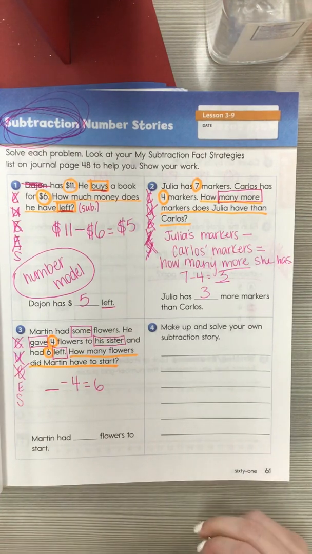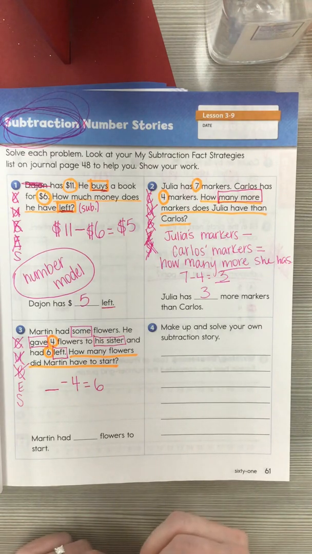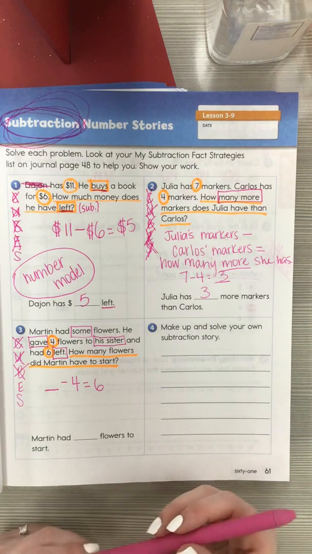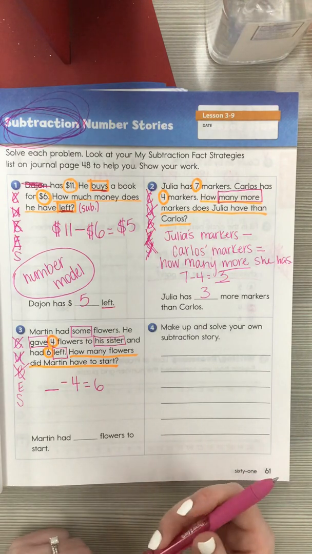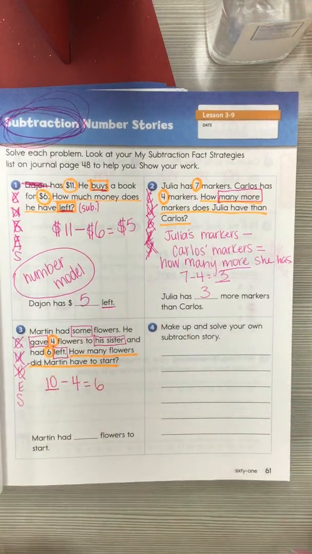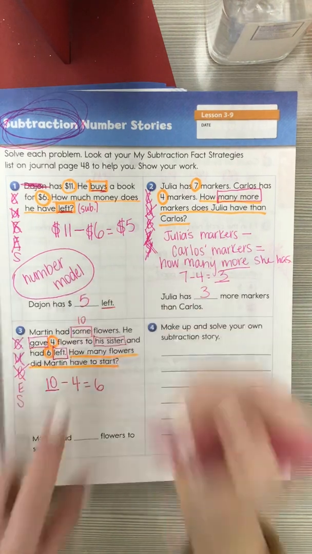So they are making you work backwards. Something minus 4 is 6. Do we know what the something is? Do you think we can say it at the same time? Yes. 3, 2, 1. 10. Good job. 10 minus 4 is 6. So how many flowers did he start with, Kaylin? 10. So really we can figure out now, Martin had 10 flowers.